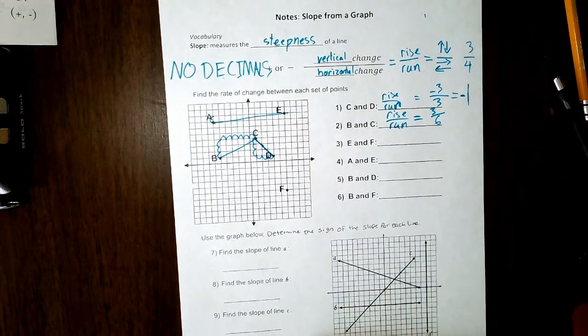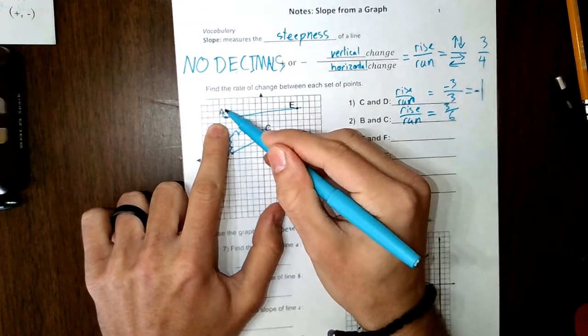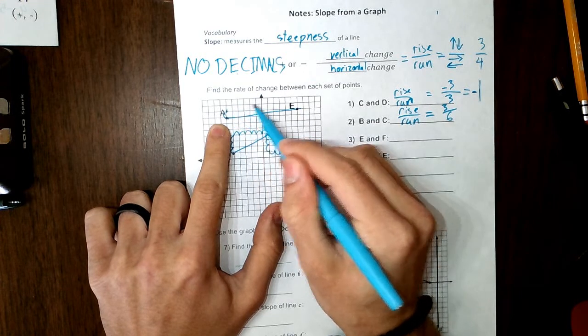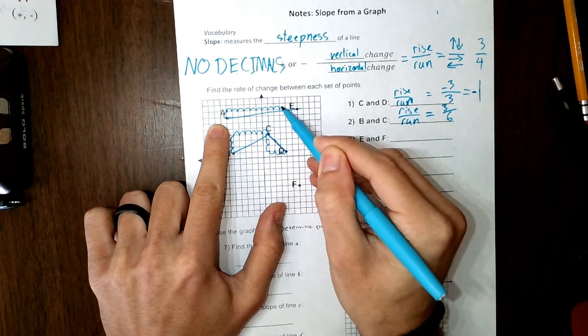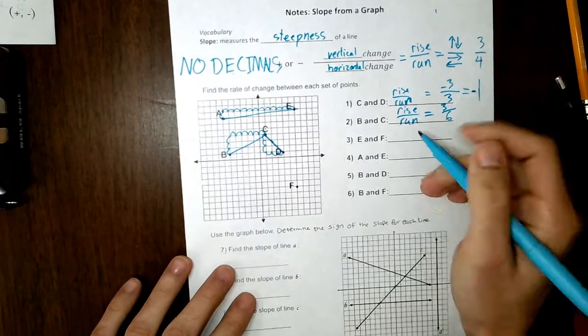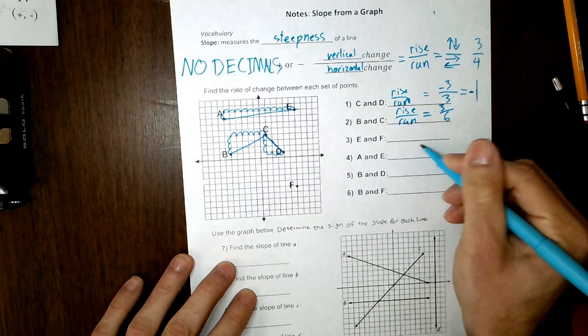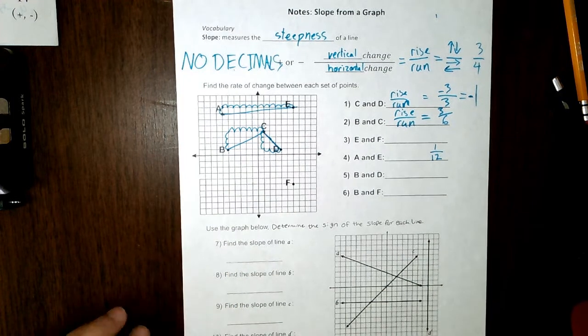I had a student last year who, I don't know how, but they got 2 weeks into this unit where they thought you were supposed to start counting, instead of starting at 0, you're starting at 1. So they got a lot wrong with that. So, for instance, now we're going to count how far over it is. I'm not saying 1, 2, 3. I say 1, 2, 3, 4, 5, 6, 7, 8, 9, 10, 11, 12. Okay? So that was A and E, and we said that was up 1 and a run of 12. So that's the slope there.